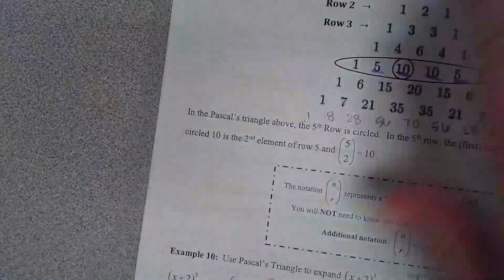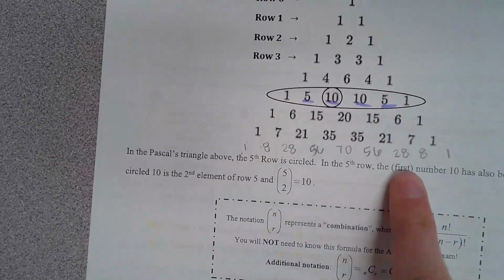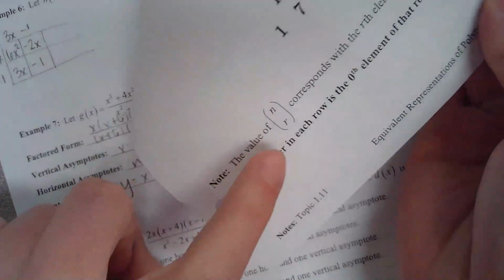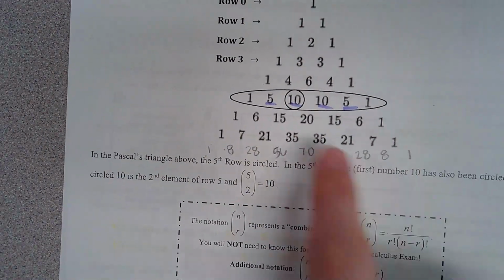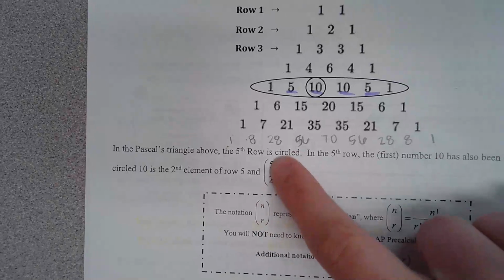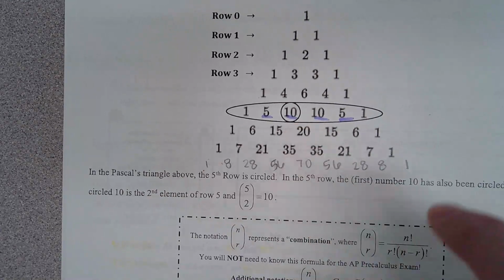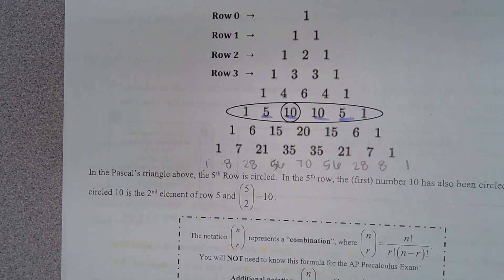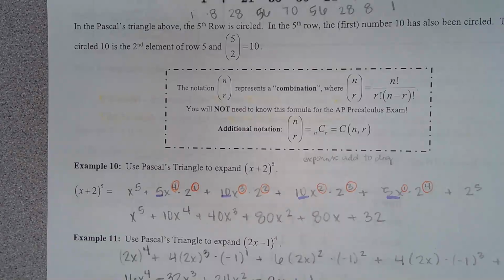So again, we have another Pascal's triangle here, and I've marked it up a lot for some problems that are following, but it says that this fifth row is circled. So in the fifth row, that would be the rth row that we talked about before. Your fifth row is here. The first 10 right here would be the second element, so that's that notation we were just talking about, and the 10 is the coefficient that we're going to use when we start multiplying all the things out later. This is stuff that you don't have to know, so don't worry about memorizing that.